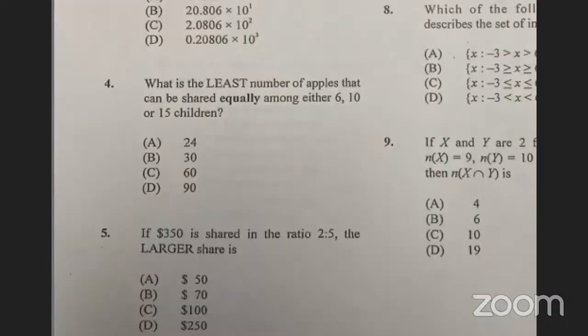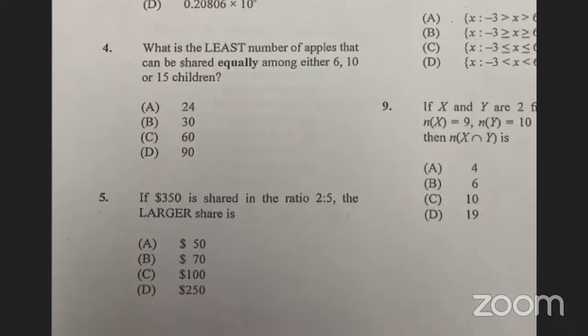Next one. What is the least number of apples that can be equally shared among 6, 10, and 15? So you're looking for the lowest common multiple of all 3 of them. That'll be what, 30? All right. Equally shared. That's the lowest. That's 30.